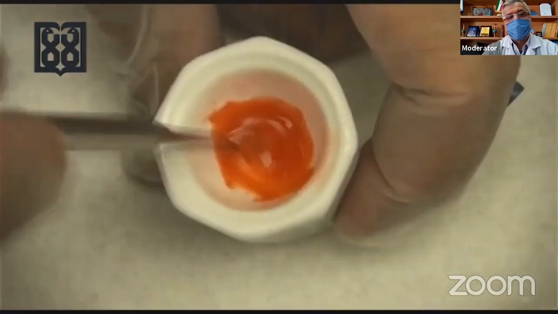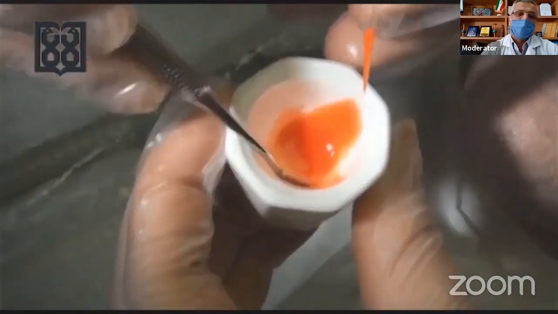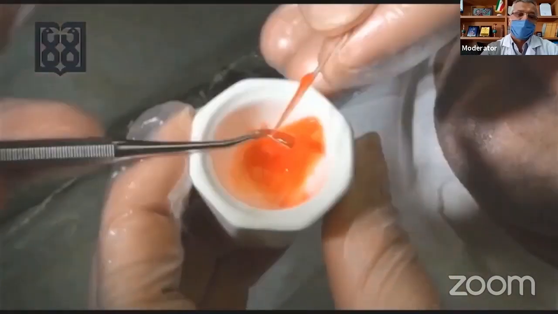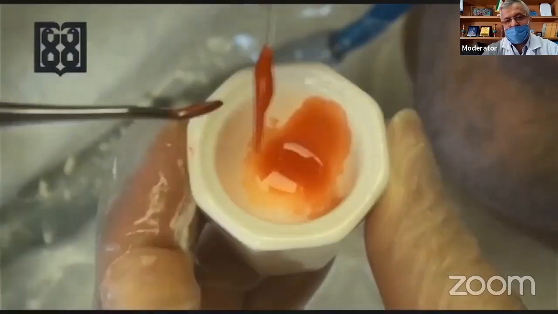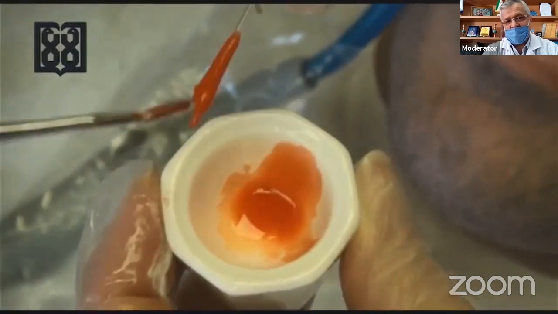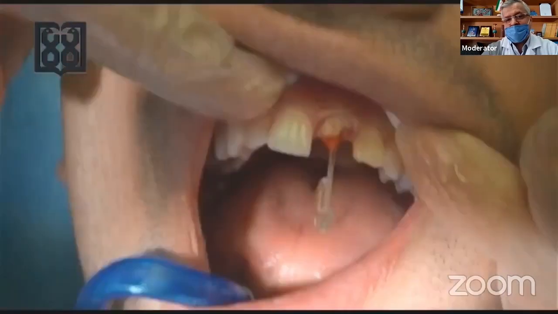The consistency of this material must be creamy, and we can also use the brush technique, but start with some spatula. We can add resin material on the plastic dowel pin and insert it in the canal.